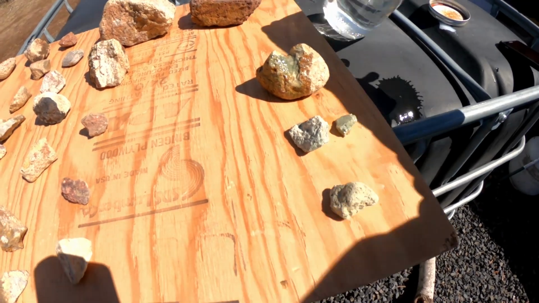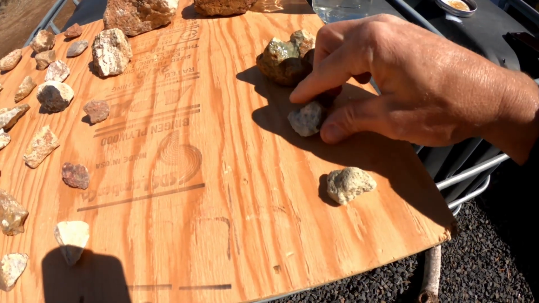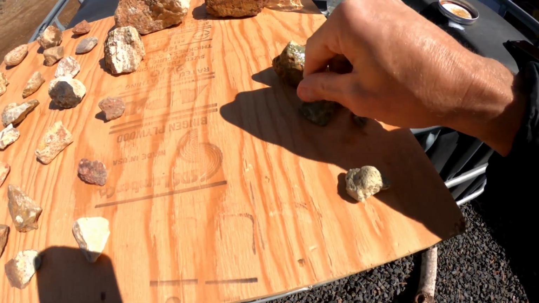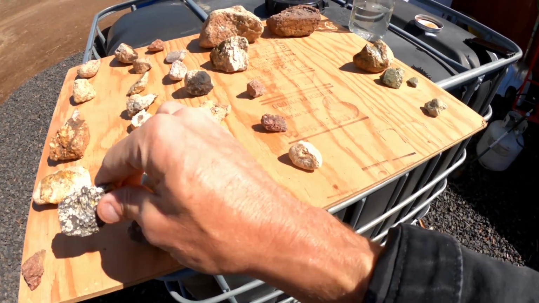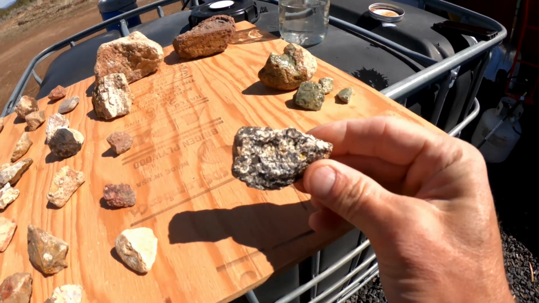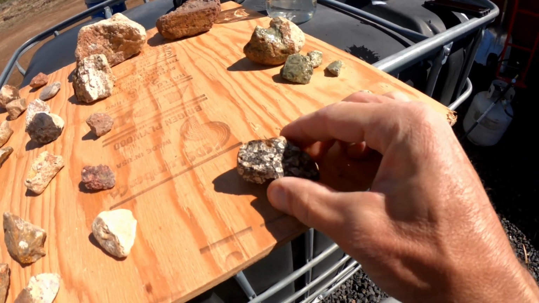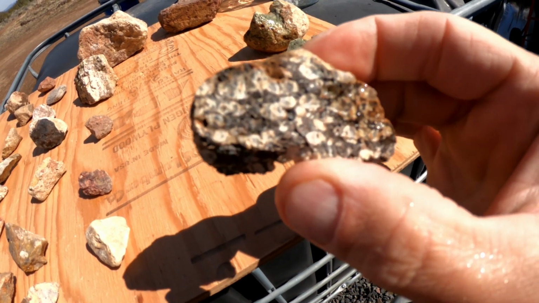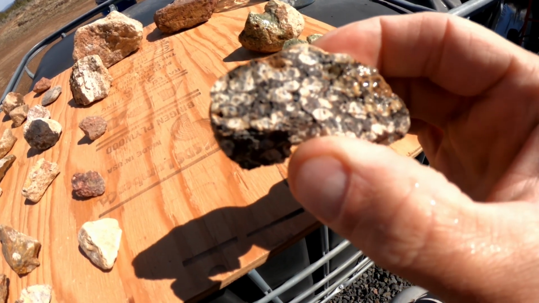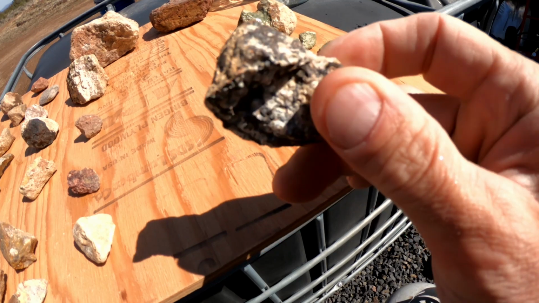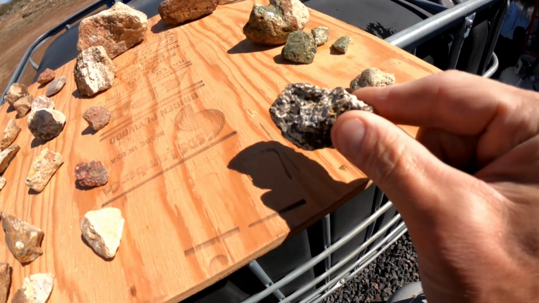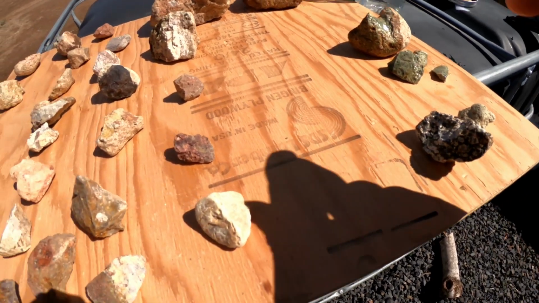The green rocks are jasper, right? Now this rock here is pretty crazy. There are a bunch of other rocks captured inside of this rock. That's a pretty distinct rock.